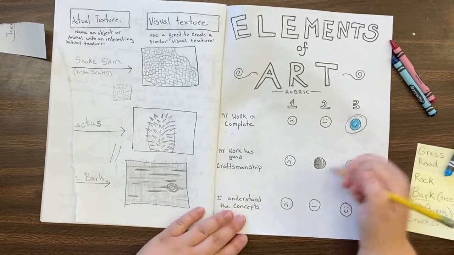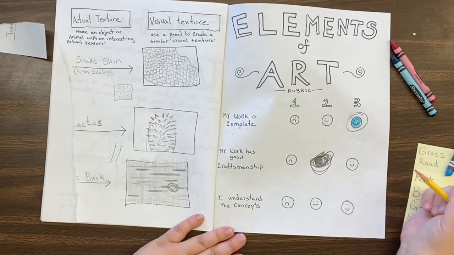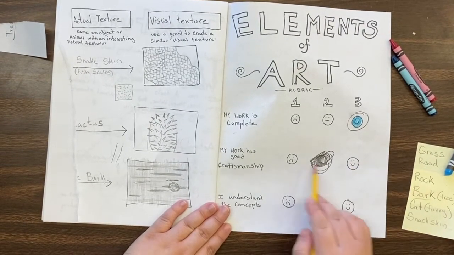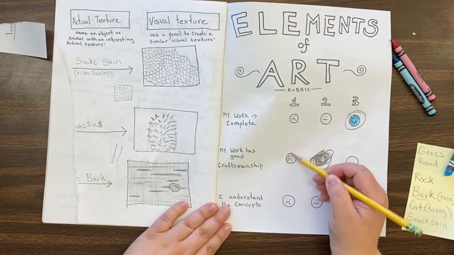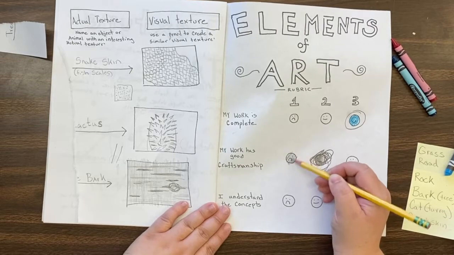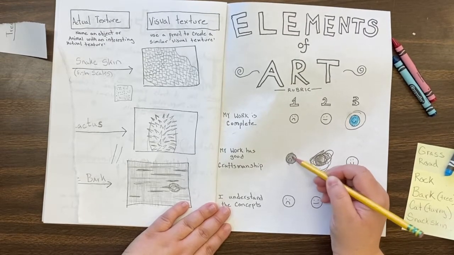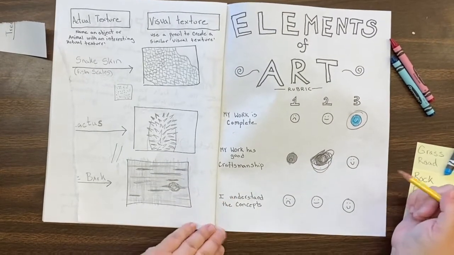If when I colored things in, I colored them in like this, that makes my work closer to a 2. If all of your work is like this, then you're the does not meet. And it's okay not to meet a target. That's why it's a target. It's something that you are aiming for. We don't always reach the things that we're aiming for, and that's okay.